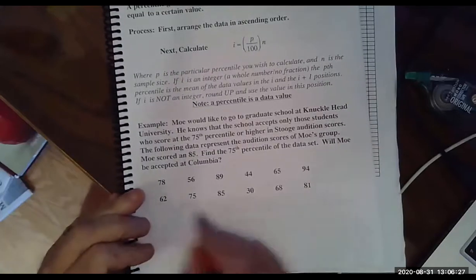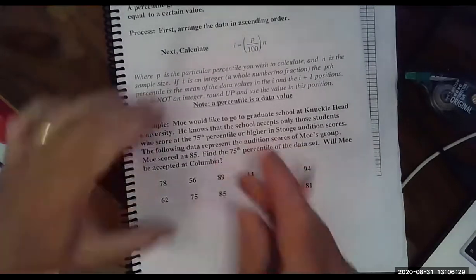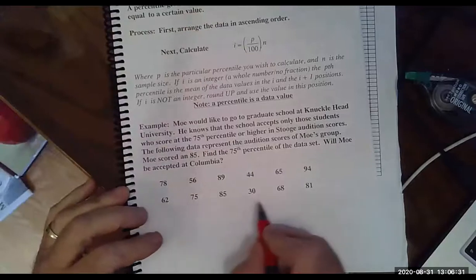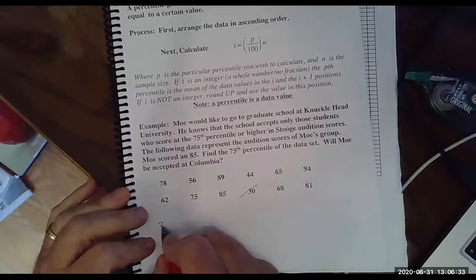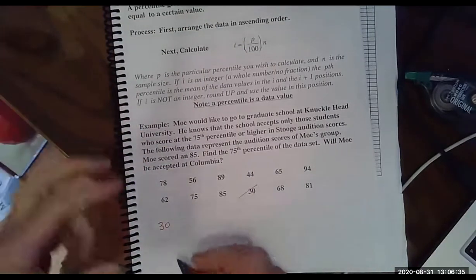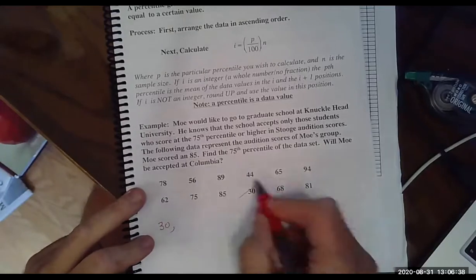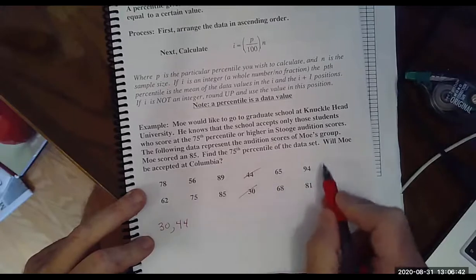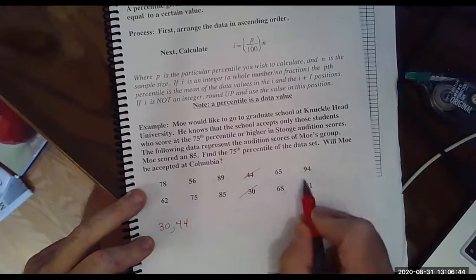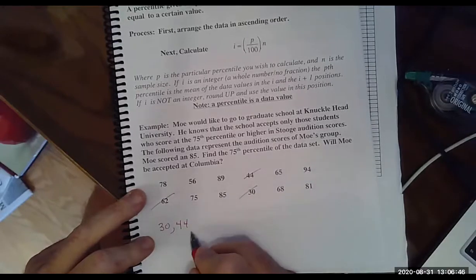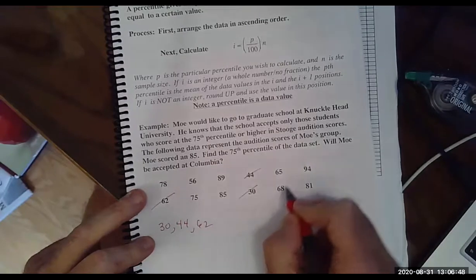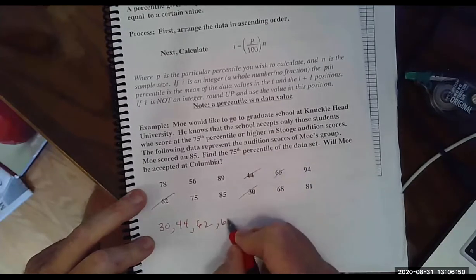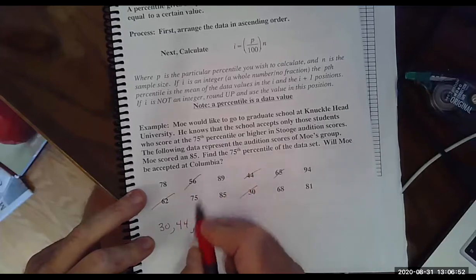For instance, if I just put this in order, I'll show you how all this works too. So the lowest was here, 30, whatever this means. I'll work backwards. 30, the next lowest number looks like maybe 44. Is there any 50s? No. 60s? Yes, that might be the next lowest one. 65 maybe. You missed a 50. Thank you very much. There's a 50, 56.